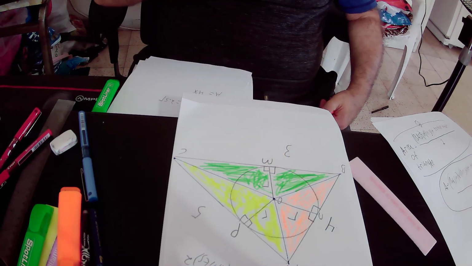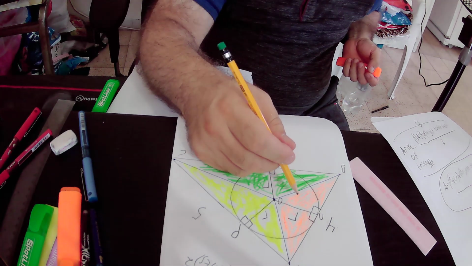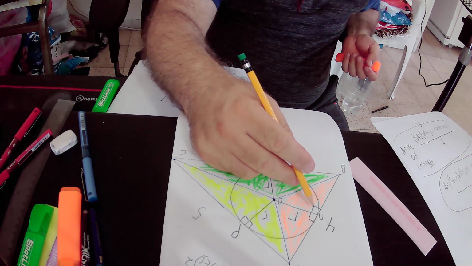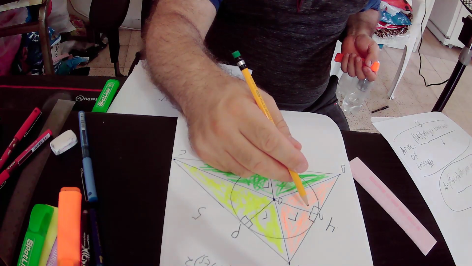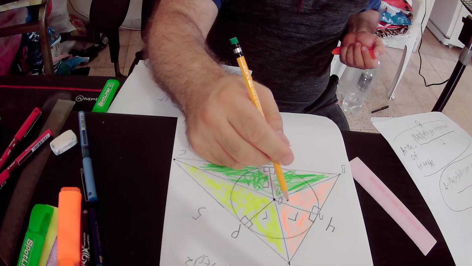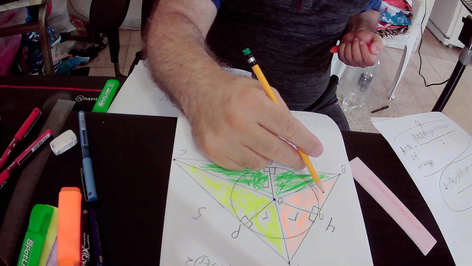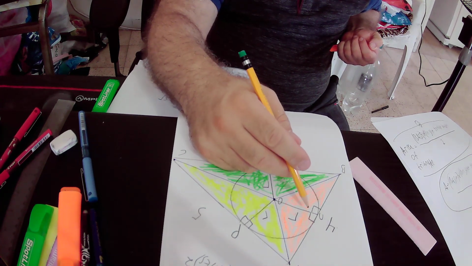of the orange triangle is actually the radius, because the radius is perpendicular to the base. The height of the orange triangle is the radius, because the radius is perpendicular to the base of the orange triangle.